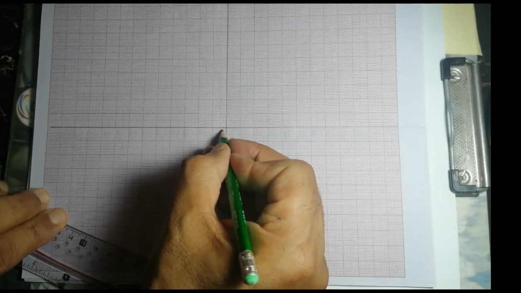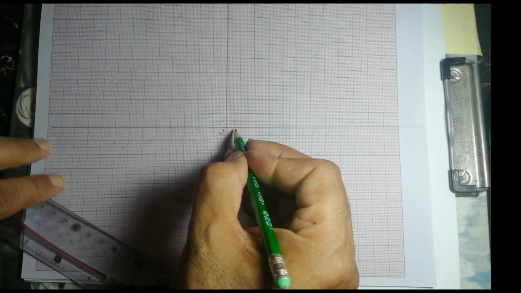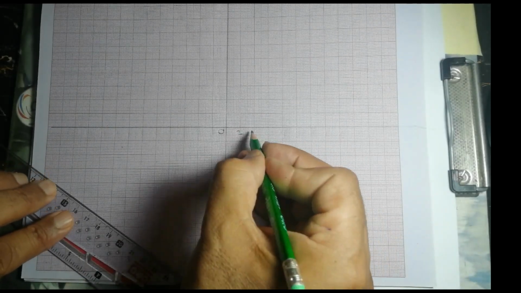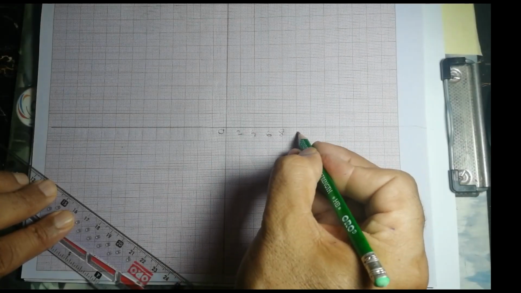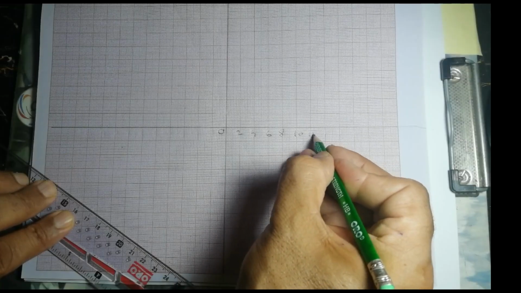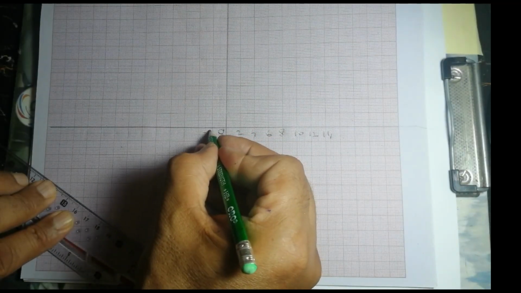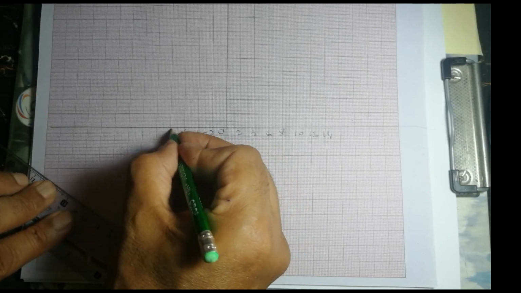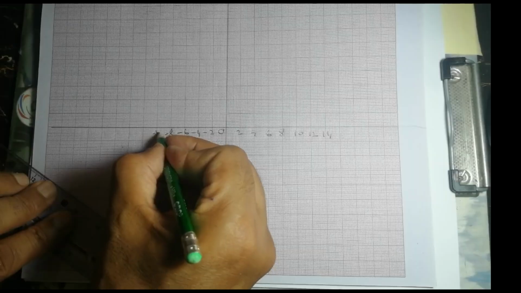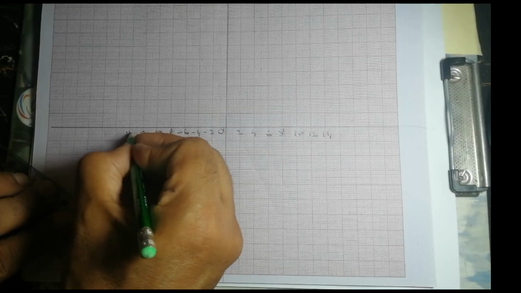This is the central point, the intersecting point, and on the x-axis it is told that 1 centimeter should be equal to 2 units. So 0, this will be 2, this will be 4, this will be 6, 8, this will be 10, 12, 14, and so on. Negative numbers: -2, -4, -6, -8, -10, -12, -14, and so on.